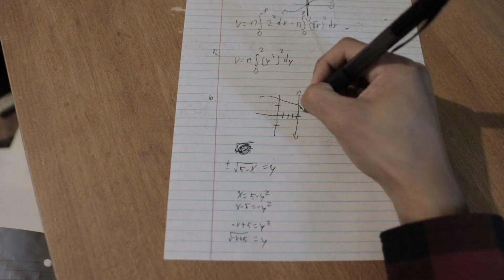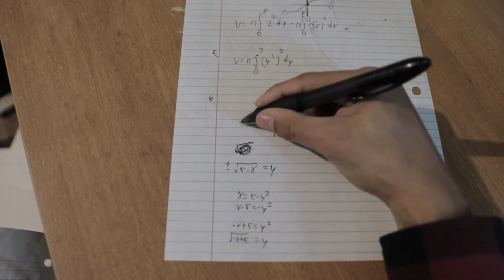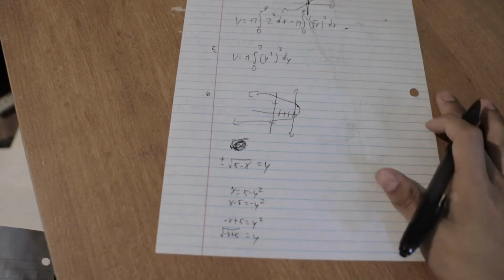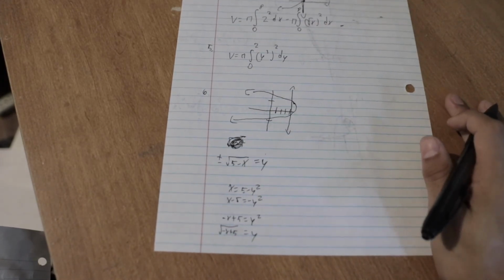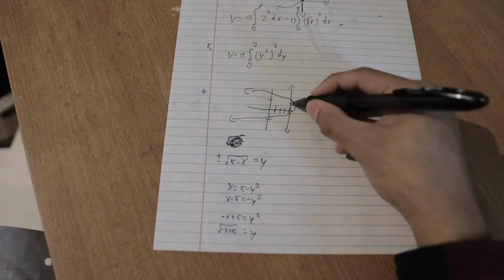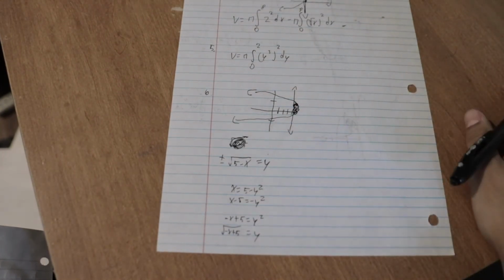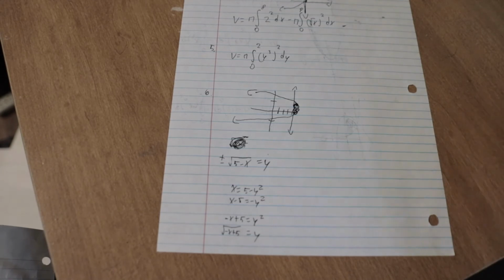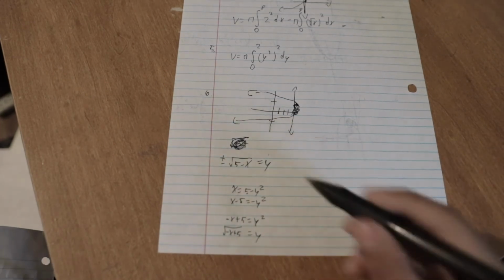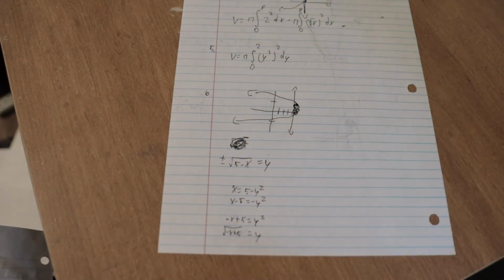And it's going to end up looking something like this. And the area bounded is this part right here. And we're going to rotate this around the y-axis. So we're going to have to make it go back in terms of y, which the problem gave us, but we just solved for y so that we can graph it into a calculator.